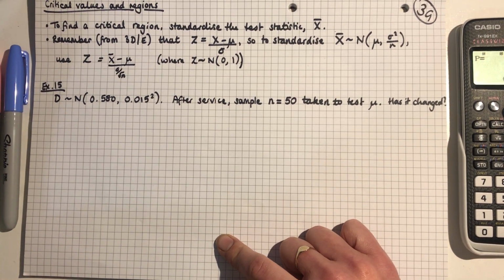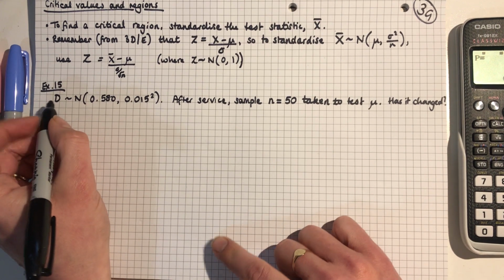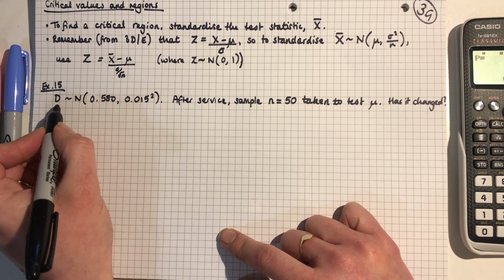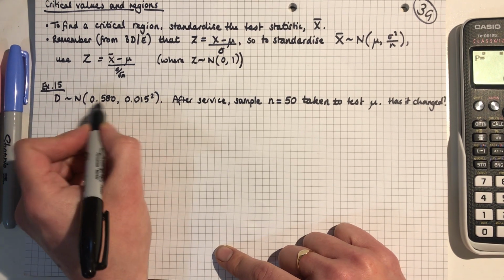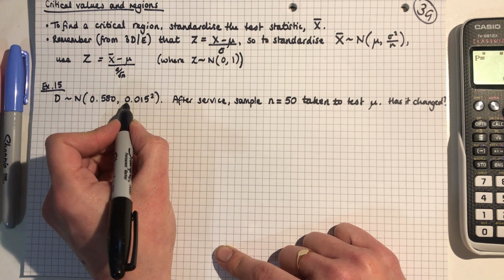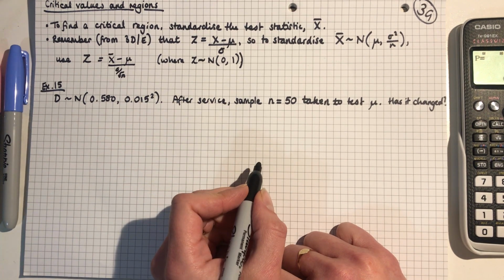What I need you to do first of all is have a read of the question. Make sure you've got it in front of you. It's example 15, and it tells us that a machine produces bolts of diameter d, and d has a normal distribution with a mean of 0.580 centimetres and a standard deviation of 0.015 centimetres. So don't forget we write squared here.